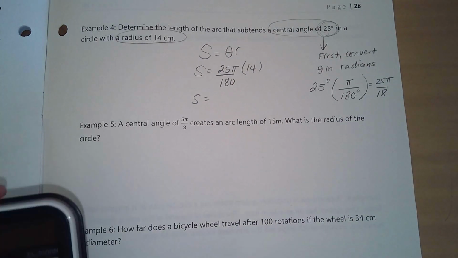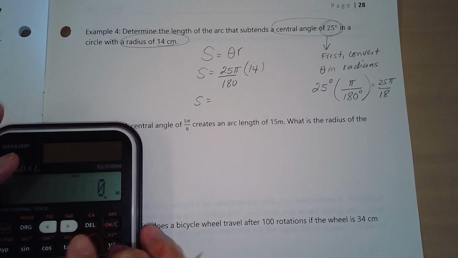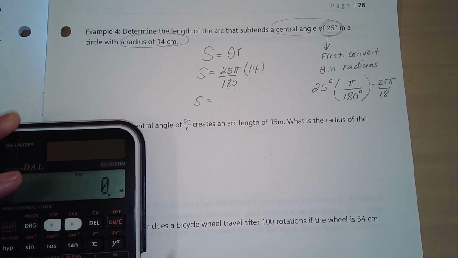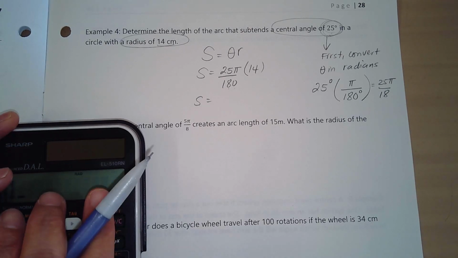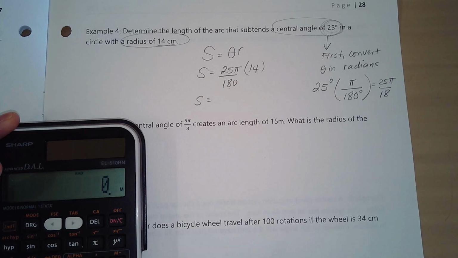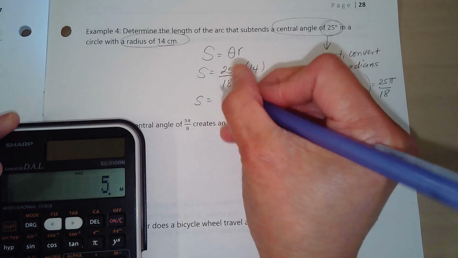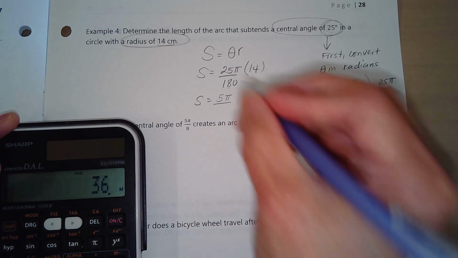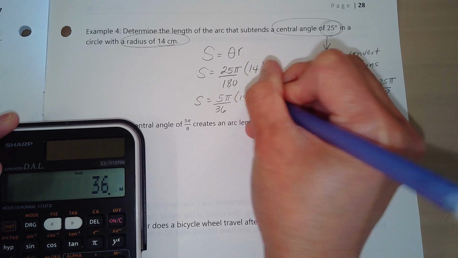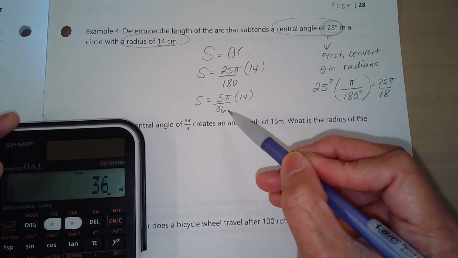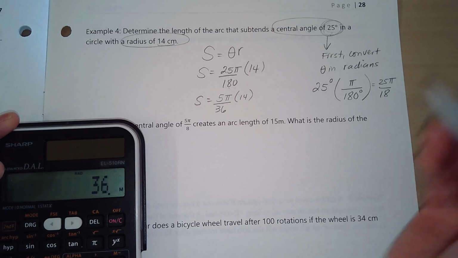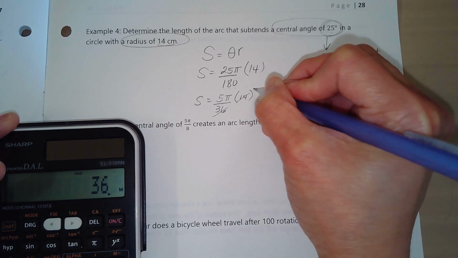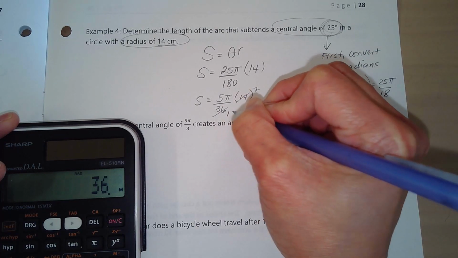Now we should be able to reduce that. What's the common factor between 25 and 180? If we divide by 5, that would give us 36 times 14. 36 and 14 have a common factor of 2. So that becomes 7 and 18.